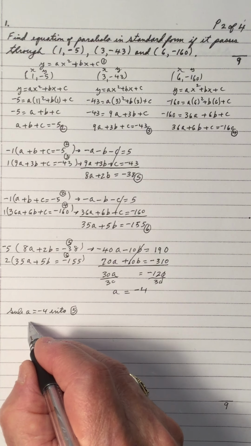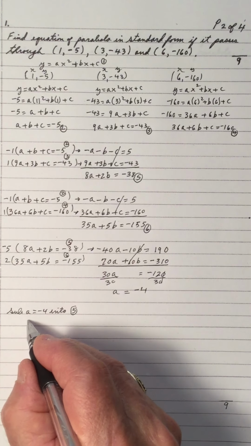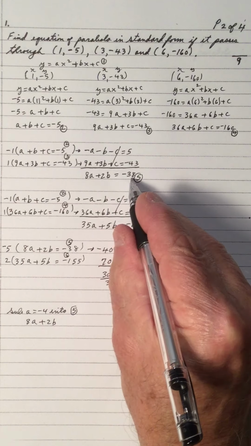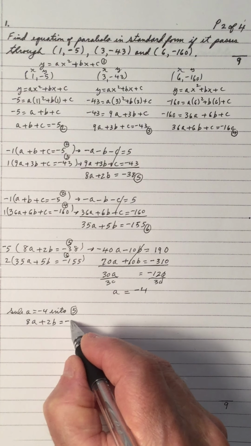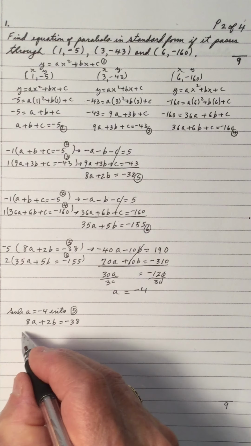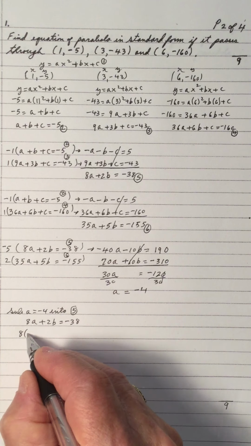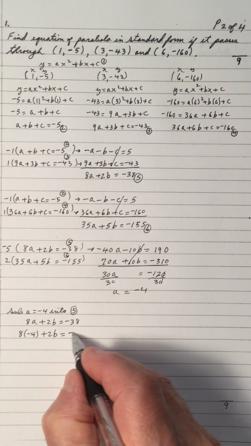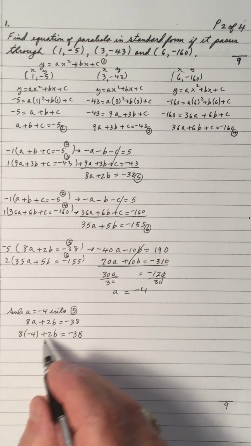Number 5 is 8a plus 2b equals 38. So we're going to sub negative 4 for a. That means we'll solve it for b.